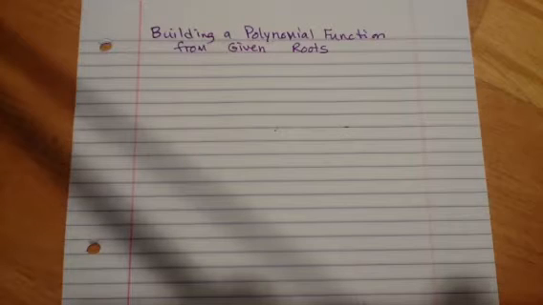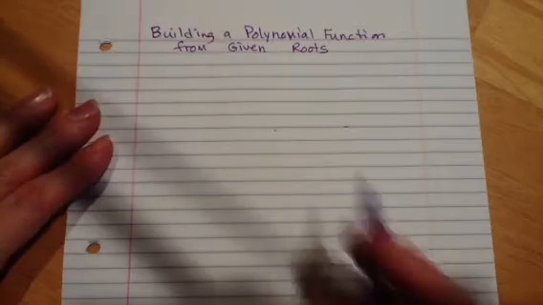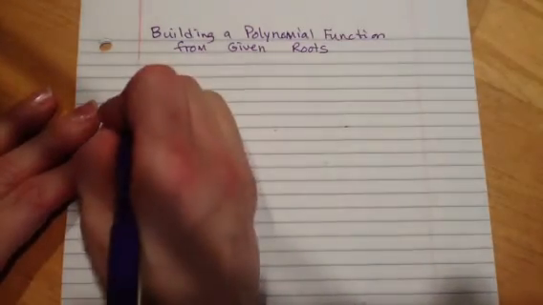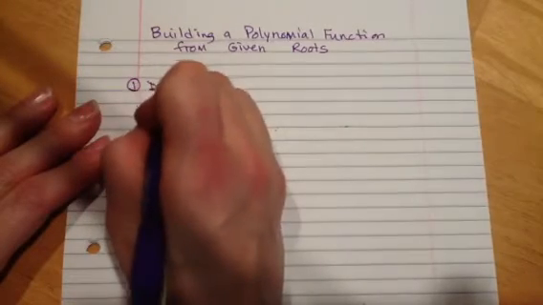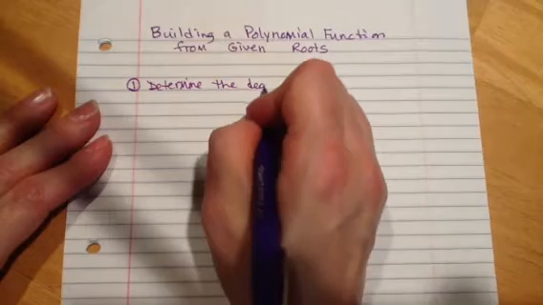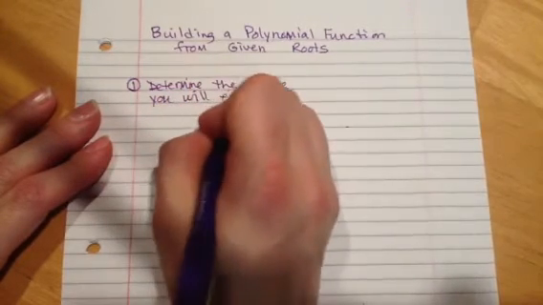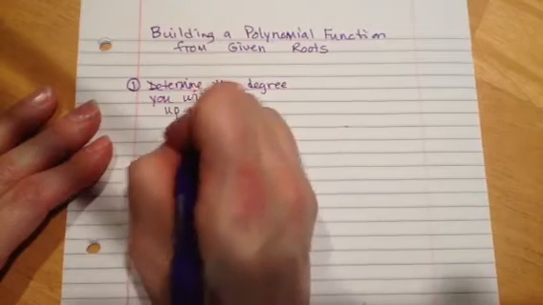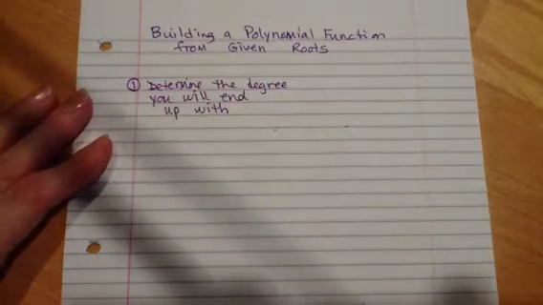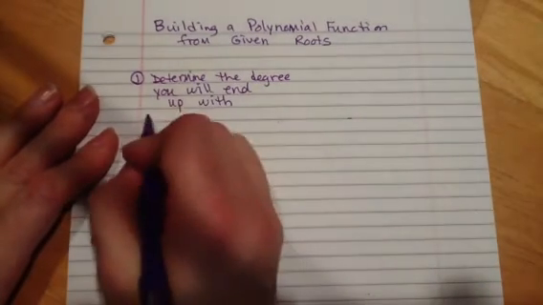Now that we've learned how to break down a polynomial function, let's build a polynomial function from given roots. So the first thing that we're going to want to do is determine the degree you will end up with. And I mostly just do that so that I know when I get to the end that I've included all of the roots that were given.